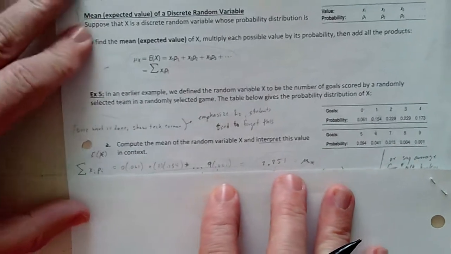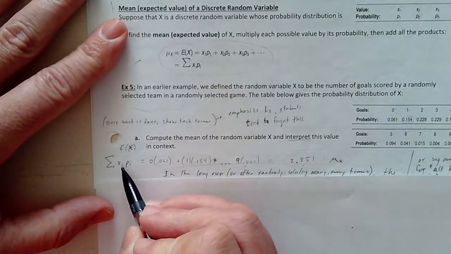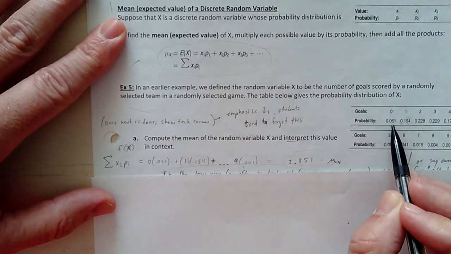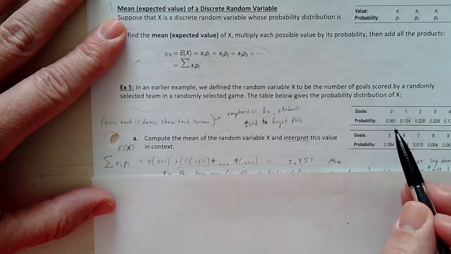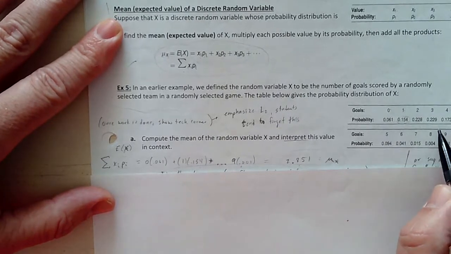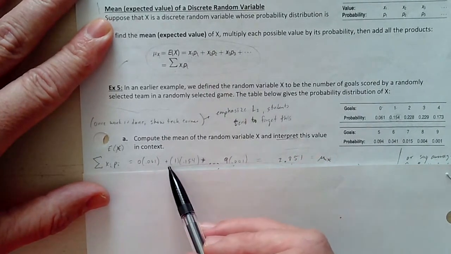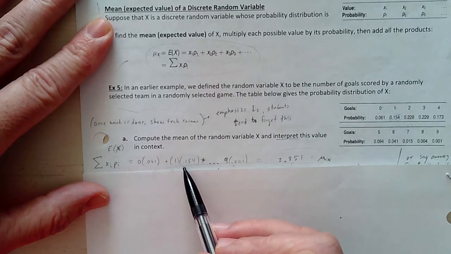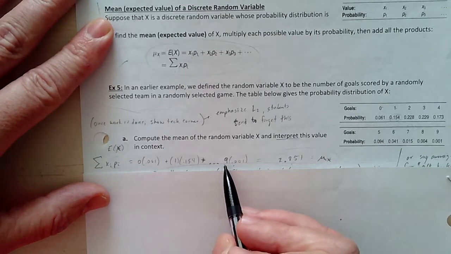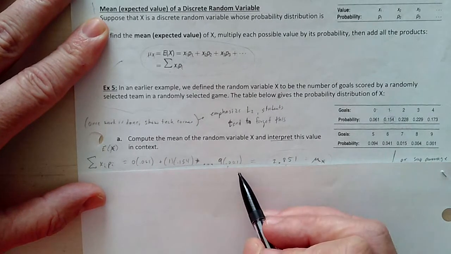All right, so here we go. Why don't you write this down? Sigma, or sum of X times P. So I take 0 times 0.061. Obviously, that's going to be 0, but you've got to show your work. Okay, so just get this started. I know there's a lot of sums. You can shortcut this, and this is how you can shortcut it. Do it again. Go to the next one. 1 goal times 0.154. All right, and then just put plus, and let's just end with the last one, the 9 times 0.001.